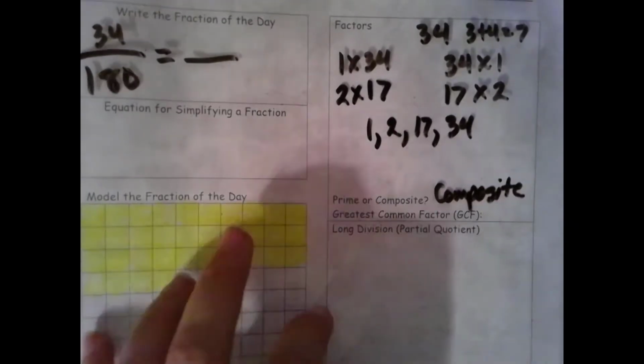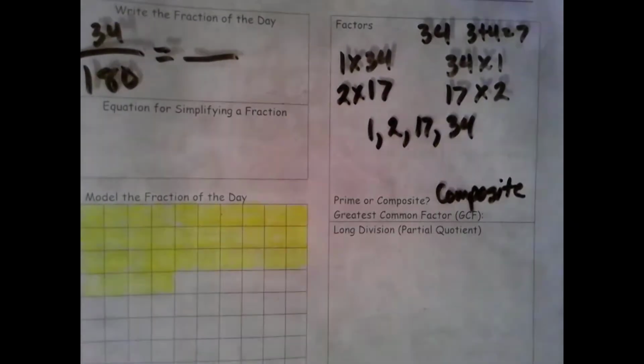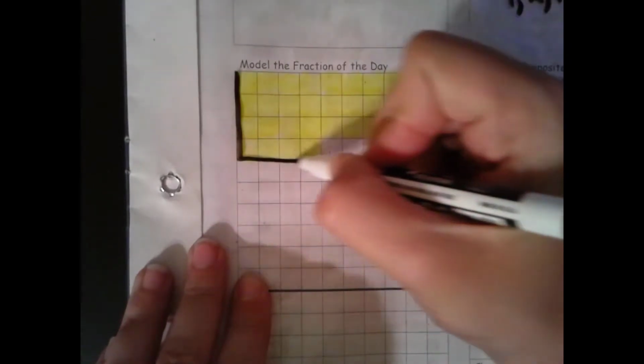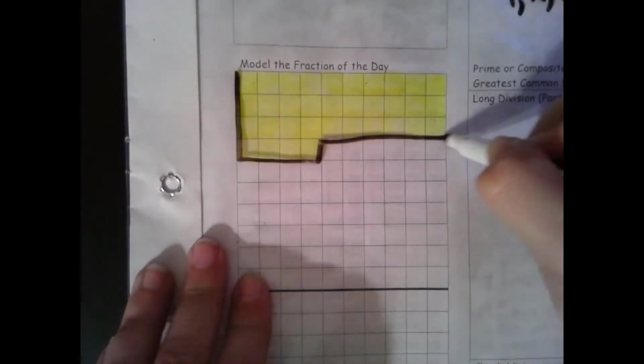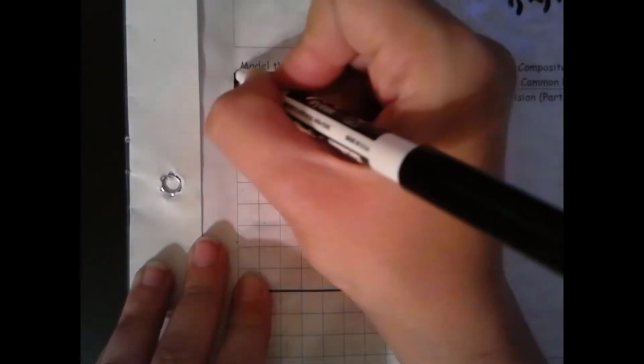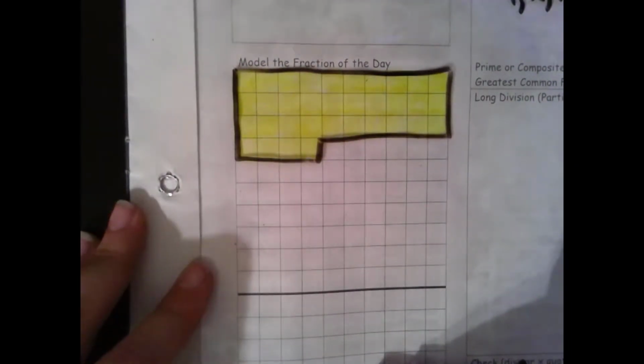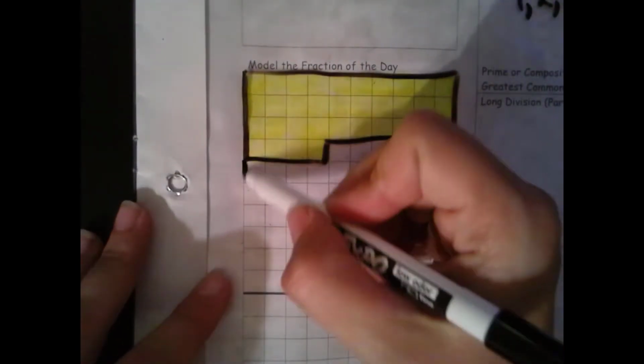Now we need to figure out which of these factors is our greatest common one. So now let's start with our greatest factor to see if it's common to both, if it works for both. If it doesn't, then we'll go into the next one. So it doesn't matter if your groups look like mine. They just have to have 34, and you don't mix your shaded in with your unshaded.